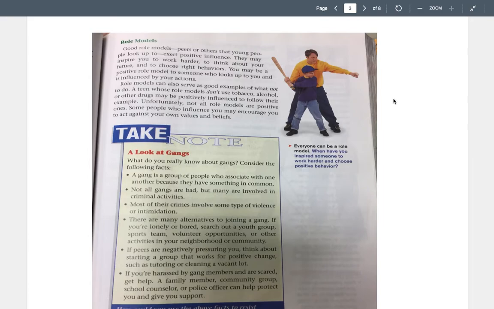Consider the following facts. A gang is a group of people who associate with one another because they have something in common. Not all gangs are bad, but many are involved in criminal activities. Most of the crimes involve some type of violence or intimidation. There are many alternatives to joining a gang.